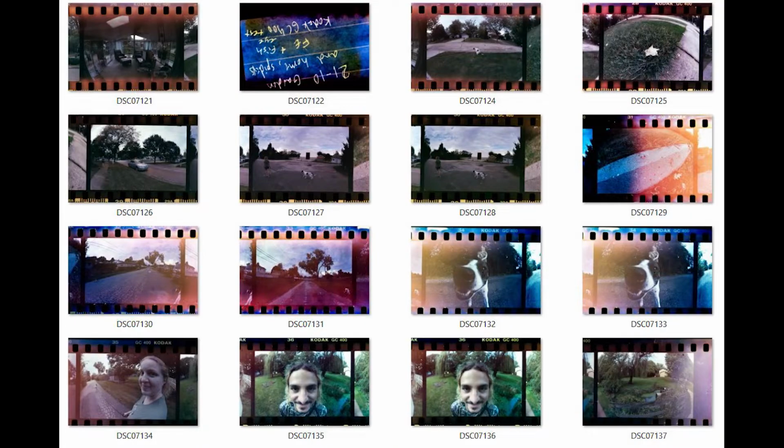As you can see, most of these got accidentally blasted with light. I had a devastating moment when I was developing these, but I'll let you see for yourself.